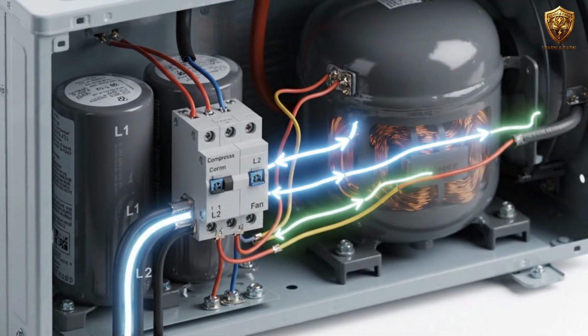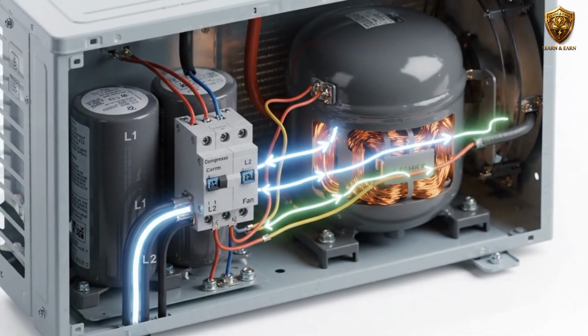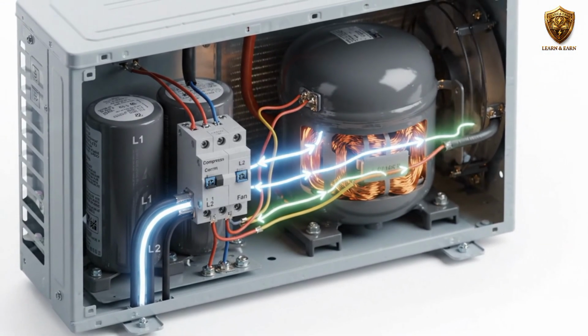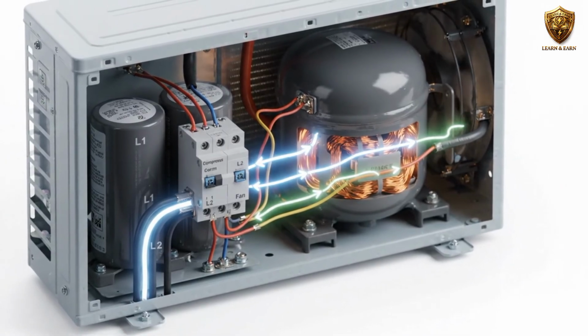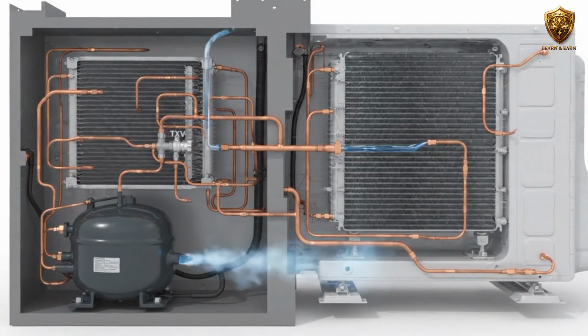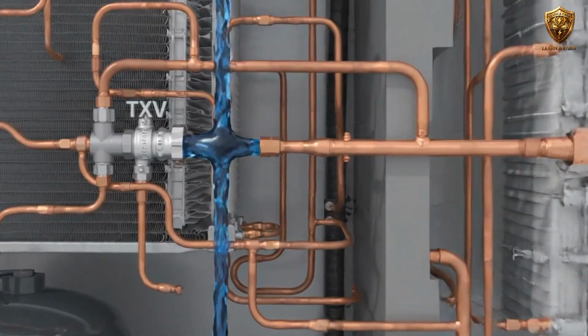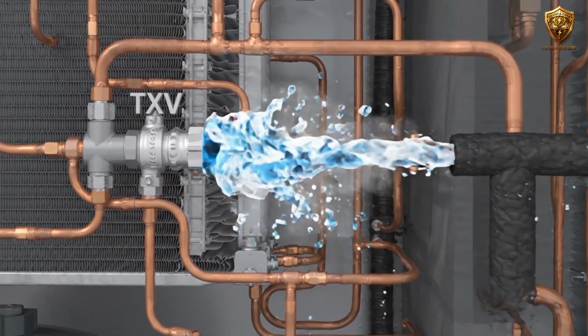Instead of memorizing random wire colors, follow the circuit from the source, through the controls, to the load. When the expected voltage or continuity is missing, the location of the fault becomes much easier to identify. The refrigeration side gives you another group of important clues. If airflow is correct and the electrical system is operating, but the space is still not cooling properly, the refrigerant circuit needs to be evaluated.